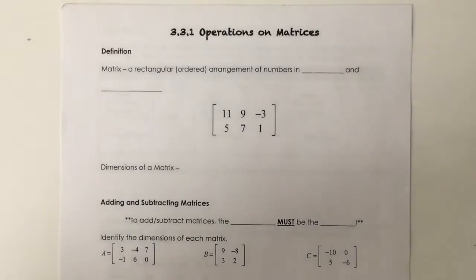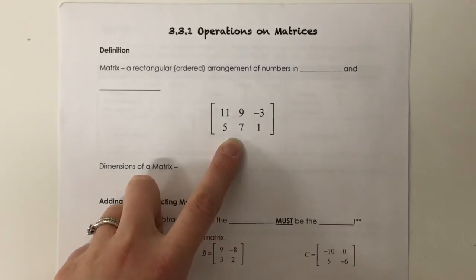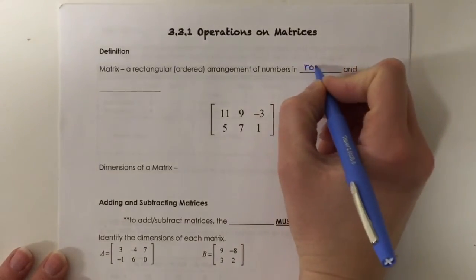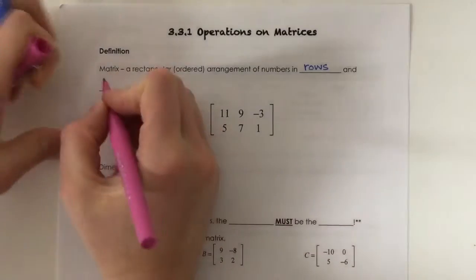In preparation for next class period, you're going to take your notes about matrices and some basic operations, and then next time we'll get the practice in class. So a matrix is this thing that you see down here, and it is a rectangular ordered arrangement of numbers in rows, and then I'll use a different color, and columns.